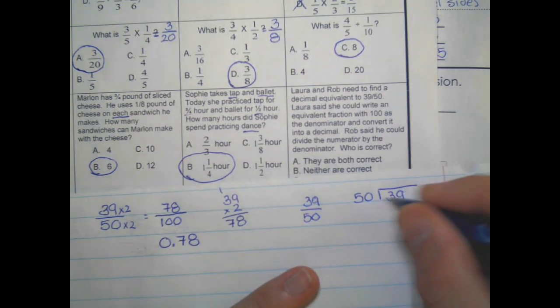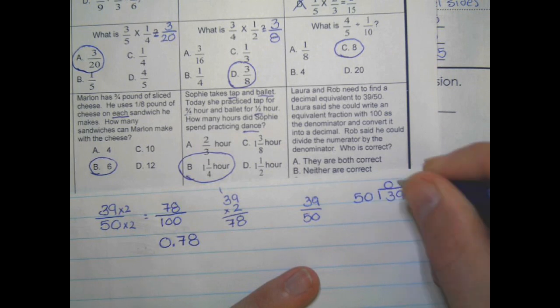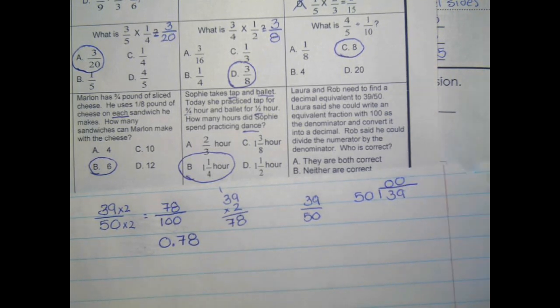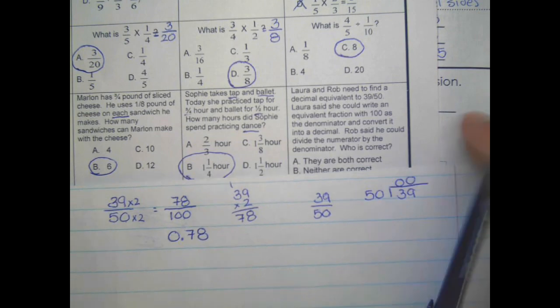Alright, so if I start dividing, I say 50 can't go into 3, 50 can't go into 39. Okay, so right now I would just have a straight up remainder of 39.